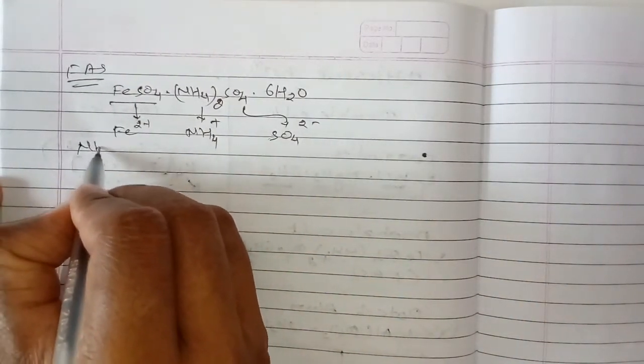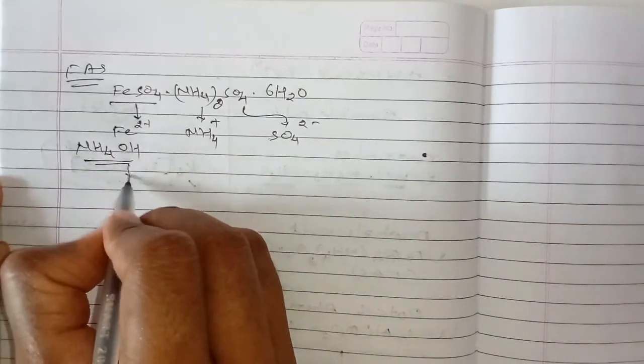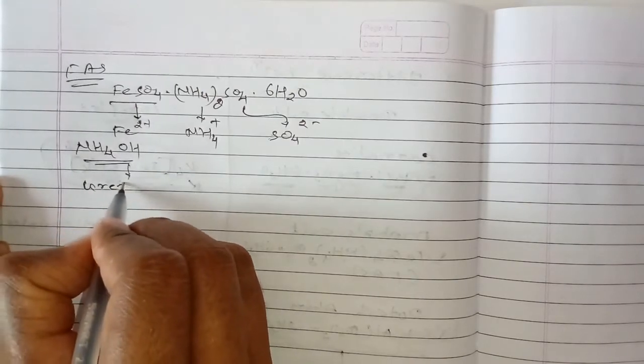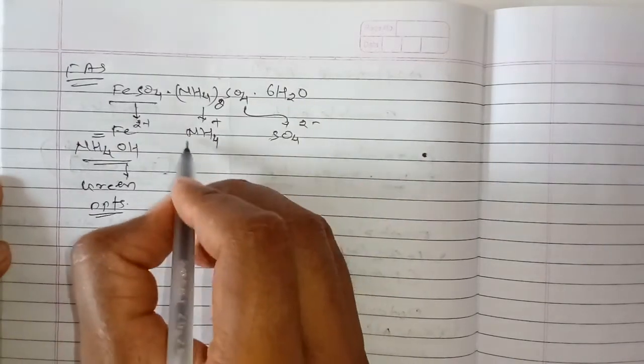When some amount of NH4OH is added, a green precipitate is obtained, and that is due to Fe.